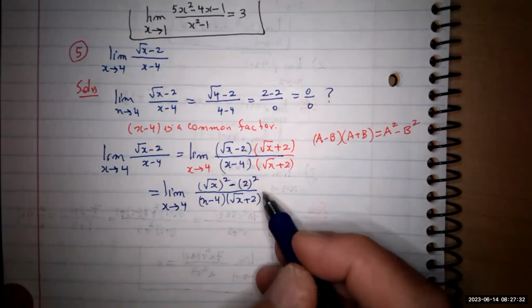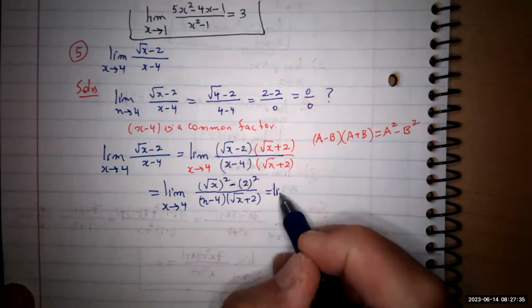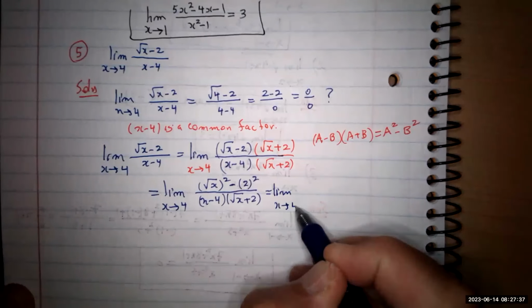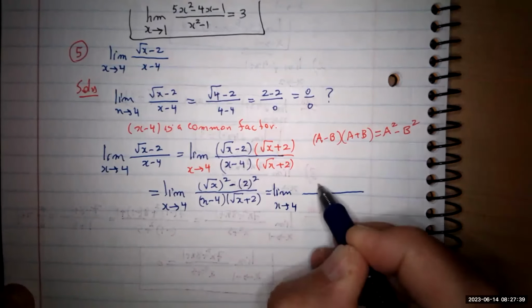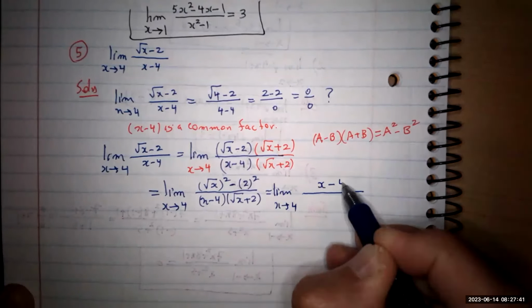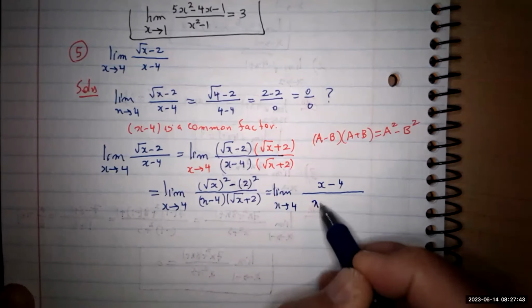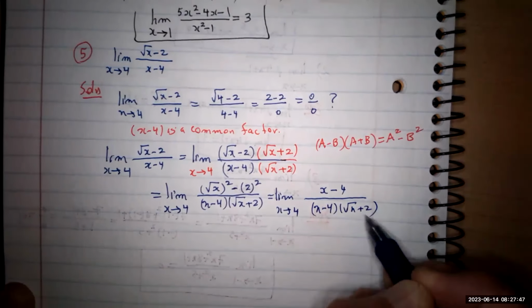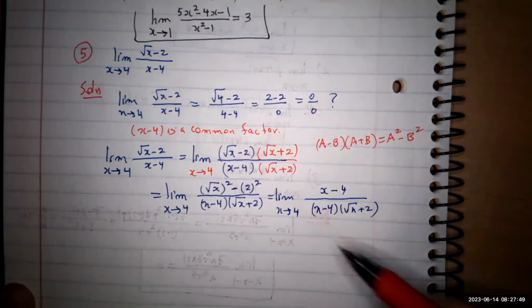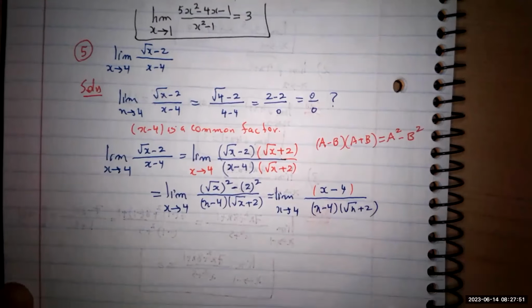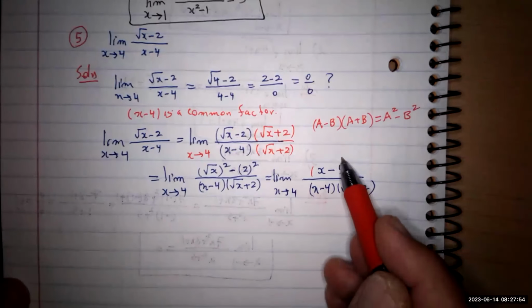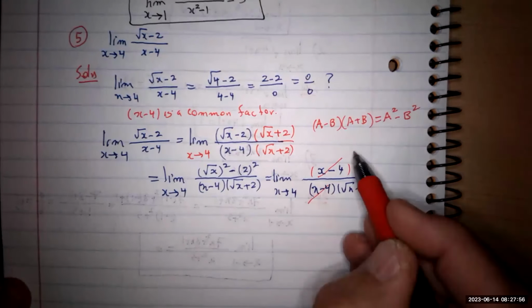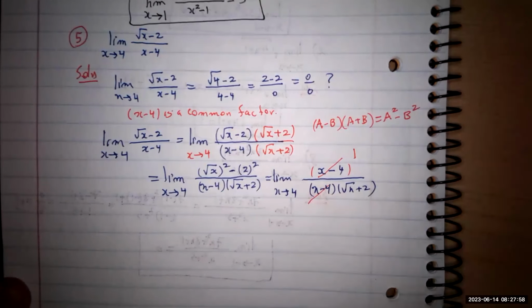So we'll continue on the top. It's going to be the limit of x goes to 4. Radical x squared would be x, minus 2 squared would be 4. The bottom one as is, x minus 4 times radical x plus 2. Now we have a common factor that we are looking for, you see. So divide by x minus 4. The leftover on the top would be 1.